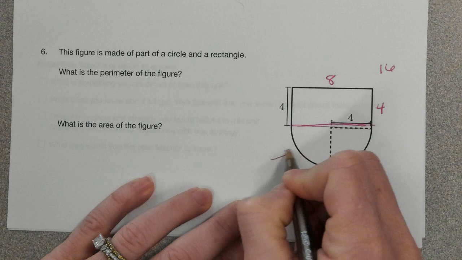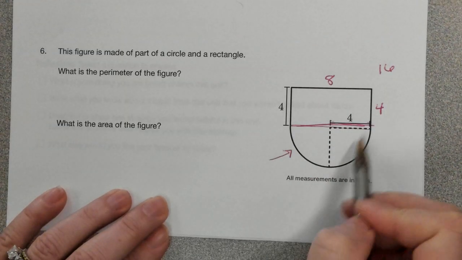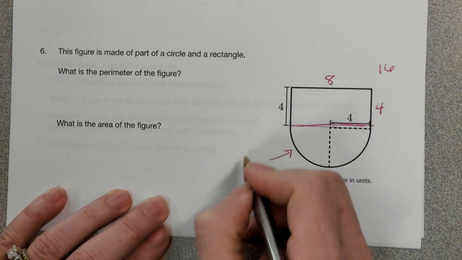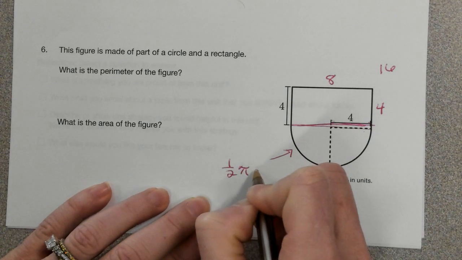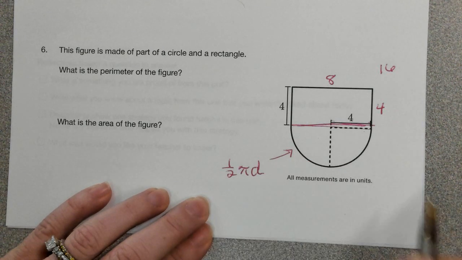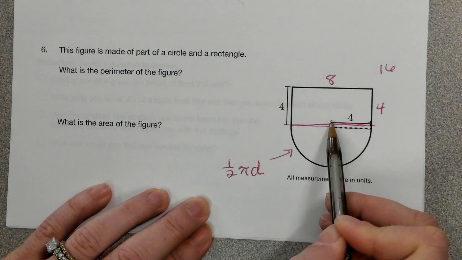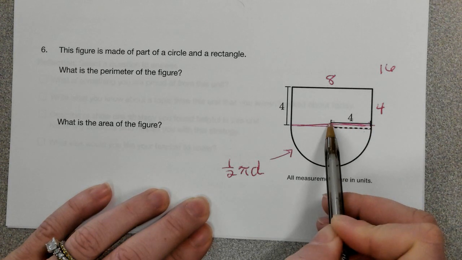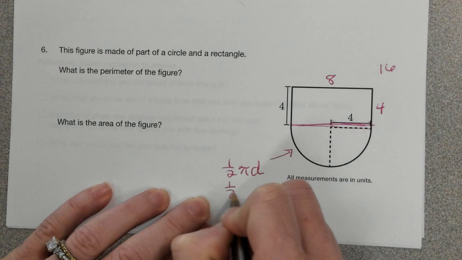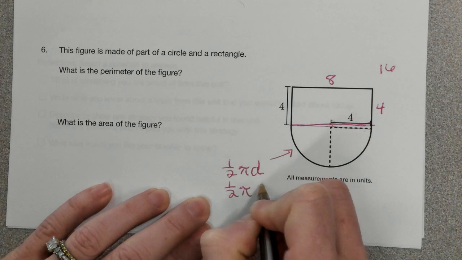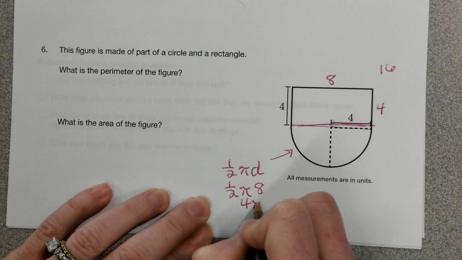As far as the perimeter of this circular piece, this is a half of a circle or a semicircle. So I'm going to use the equation half of pi times the diameter. Since the quarter circle shows a length of 4, that's just the radius. So I have to double that amount, which would be 8 for the diameter. So that would be half of pi times 8. Half of 8 is 4. 4 times pi is 4 pi.